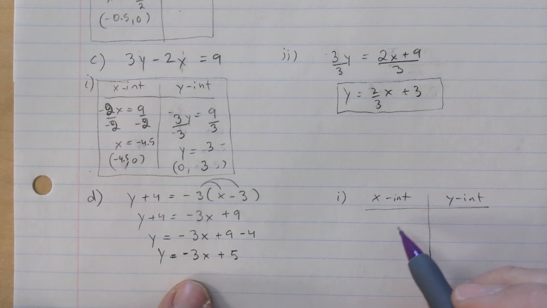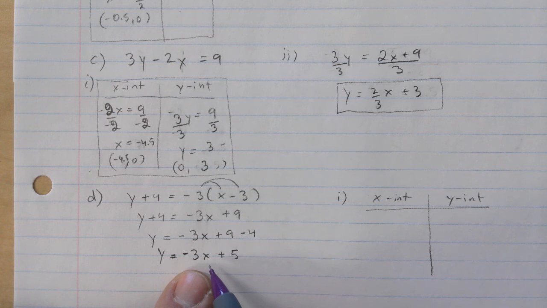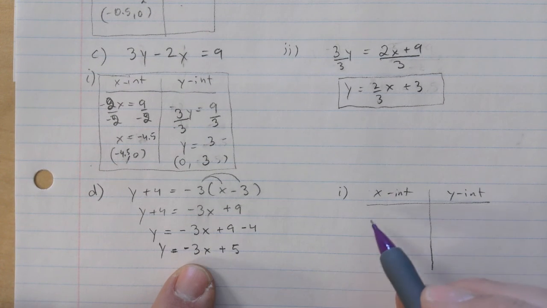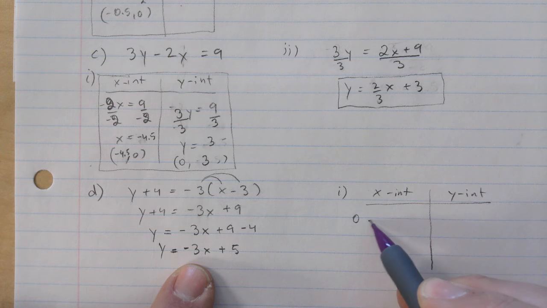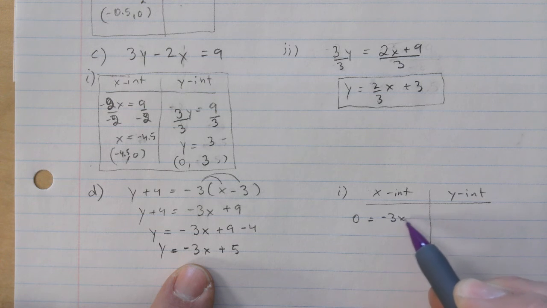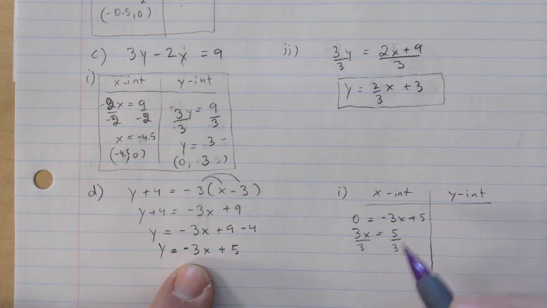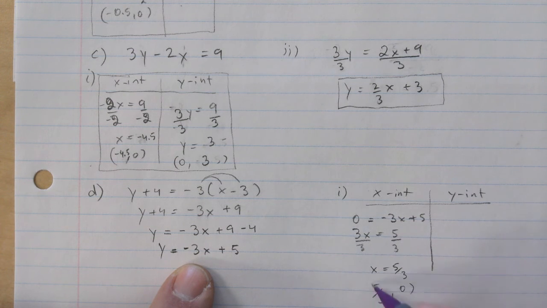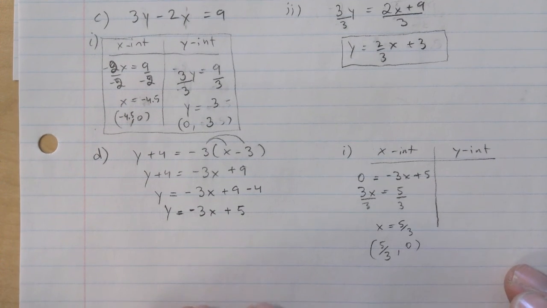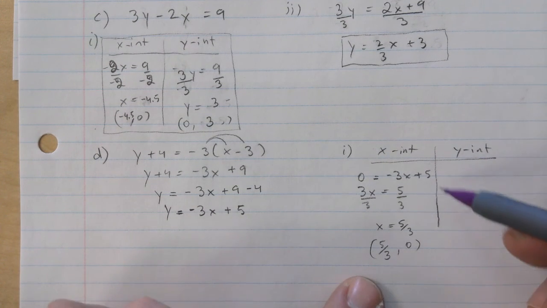perhaps. So I'm just going to go over here, and the x-intercept, you let y equal to 0, and that's negative 3x plus 5. You bring the 3x over, that's equal to 5. Divide both sides by 3. X is equal to 5 over 3. I'm just going to leave it at that, like that. Okay.